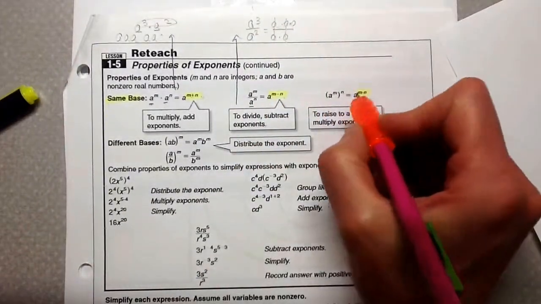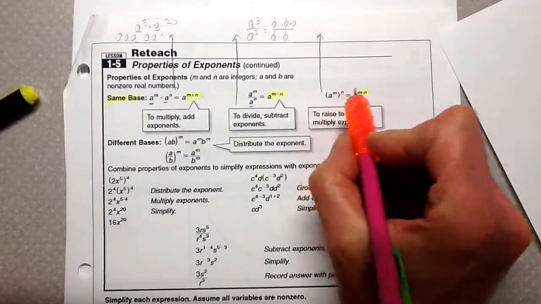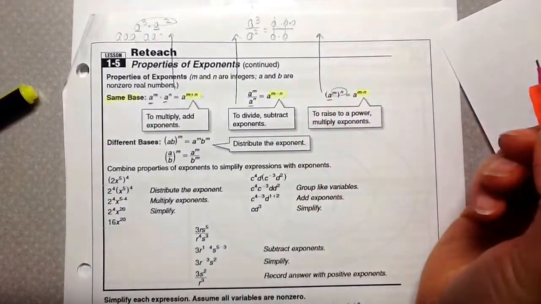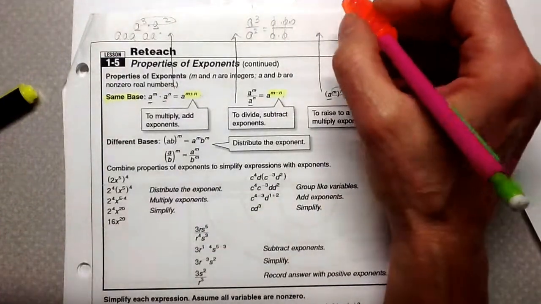The next one, again, we'll write it out expanded so you can see that this property actually works. If you have one base and you're raising a power to a power, you're going to multiply. All right, so let's use the same.